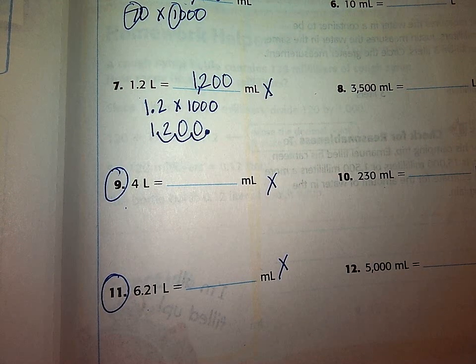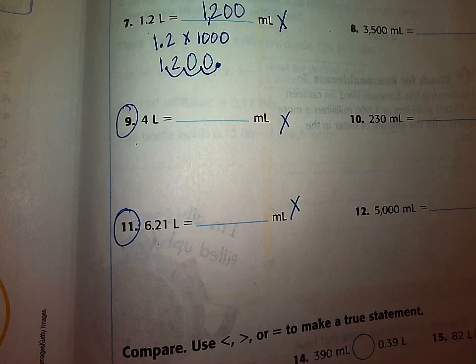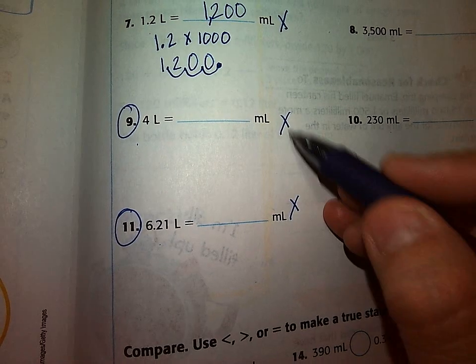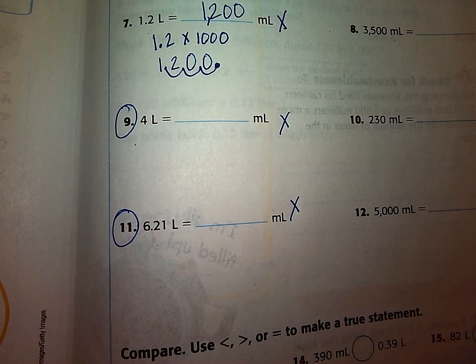You guys do number 9 and 11 on your own. Pause it here. Let's see if you can do this. Remember, we're multiplying because we're going from big to small.